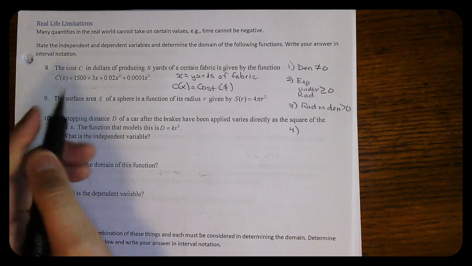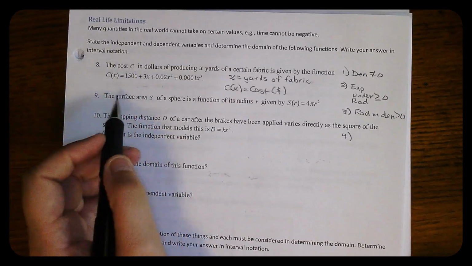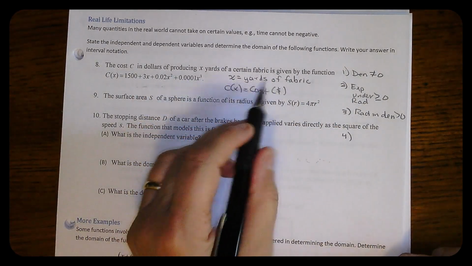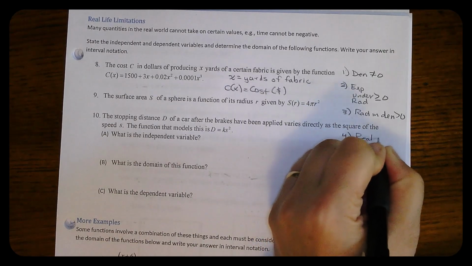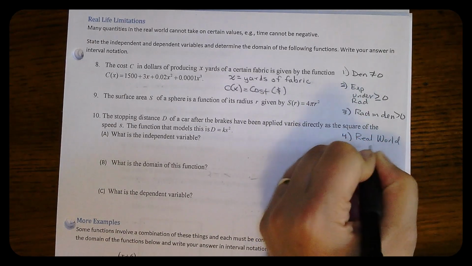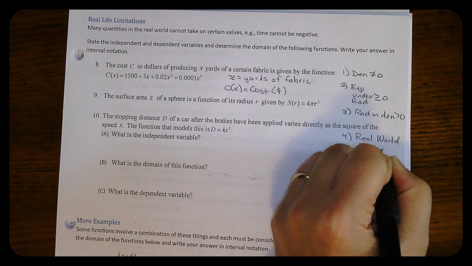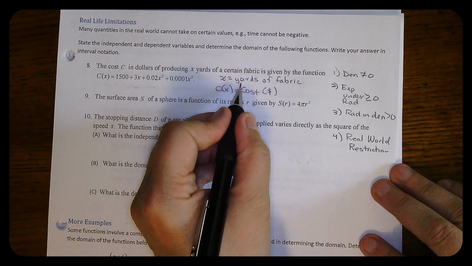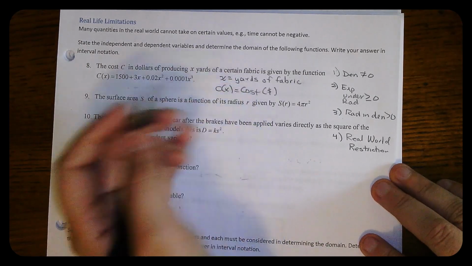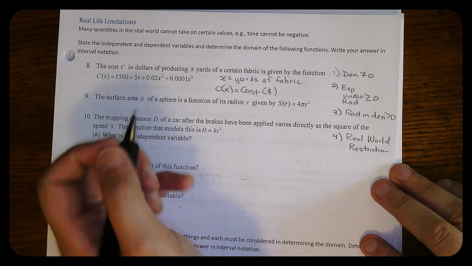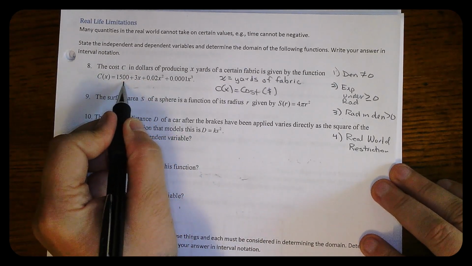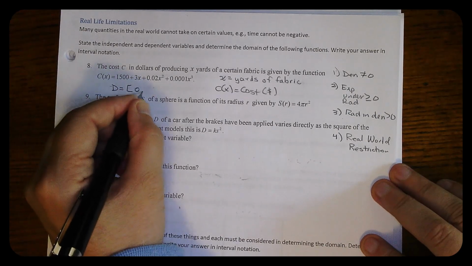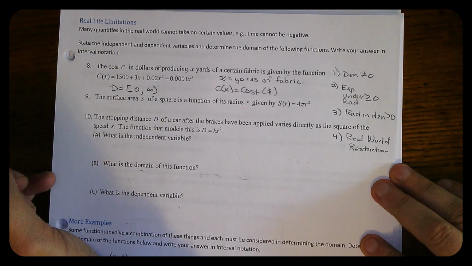So if this were just a function that wasn't in a word problem, the domain would be all real numbers, because no, no, no. But x is yards of fabric, so you have a real world restriction that you have to remember about. And so it's just a matter of saying, okay, x can't be negative because you can't have a negative amount of yards. Now, you could have 0 yards. If you had 0 yards, your cost is $1,500. That's your initial cost. So this real world domain would be bracket 0 to infinity.